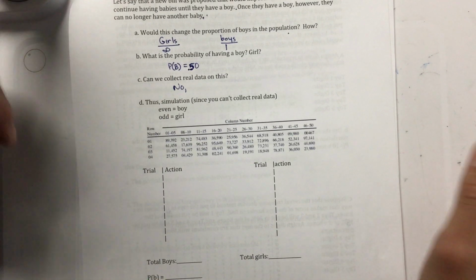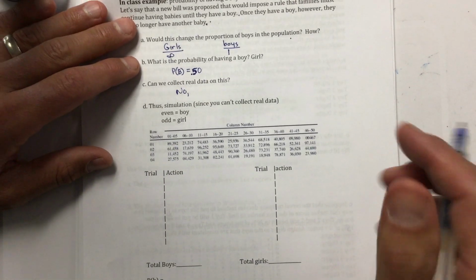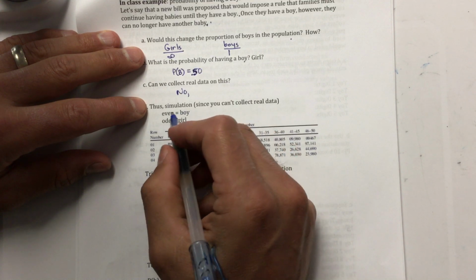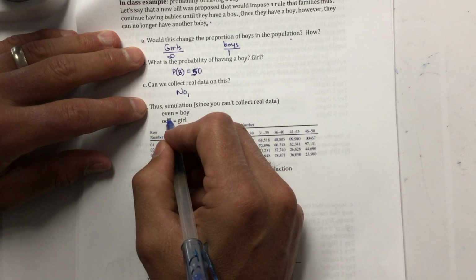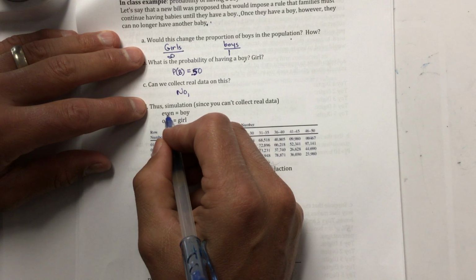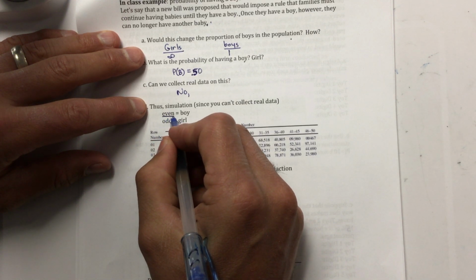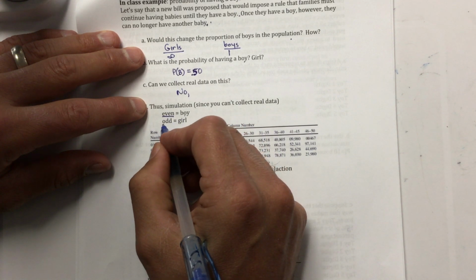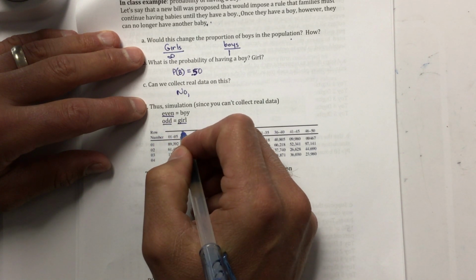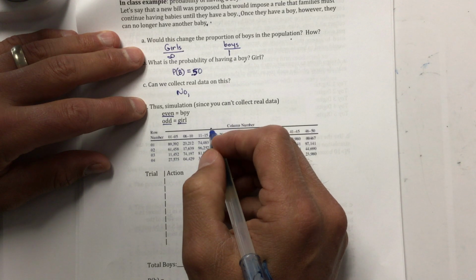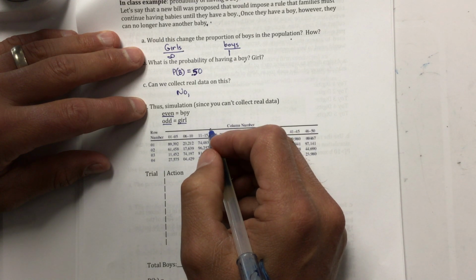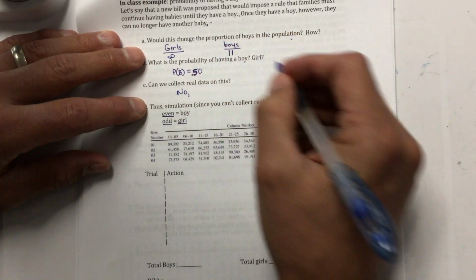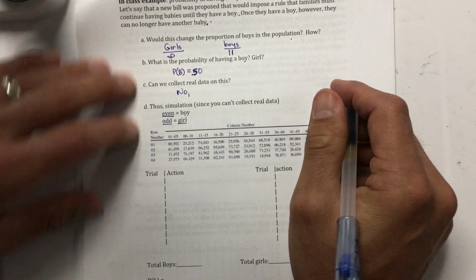All right, so here's how we're going to do a simulation. We're going to simulate this situation using the probabilities, and we're going to generate single random numbers. When the random number comes up even, we're going to say it's a boy, and when it comes up odd, we're going to say it's a girl.